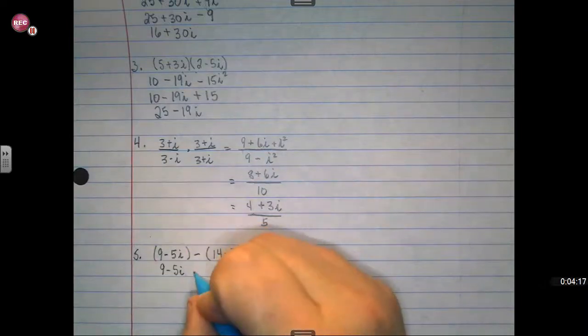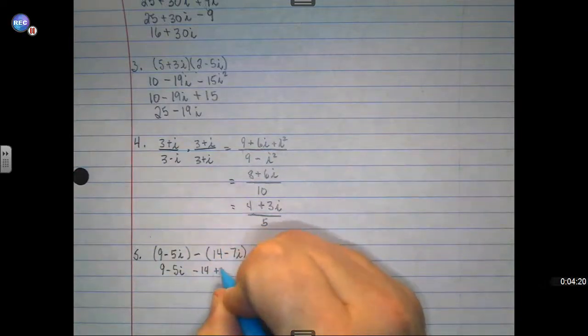So we will deal with them by getting rid of them. 9 minus 5i, and I'm going to distribute that negative, so it'll be minus 14 plus 7i, and then combine my terms. 9 minus 14 is negative 5, and negative 5i plus 7i is plus 2i.